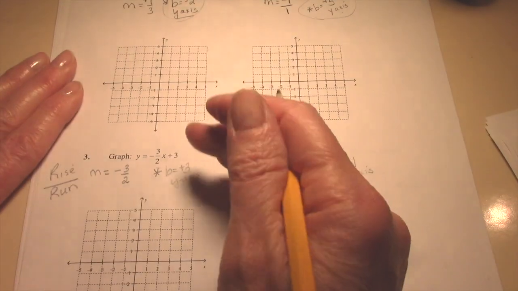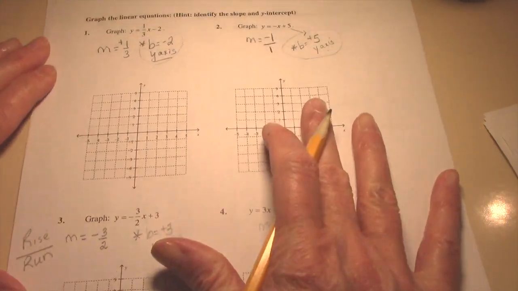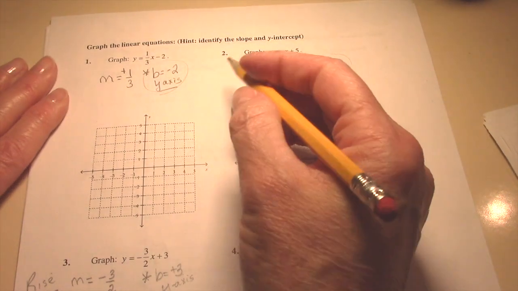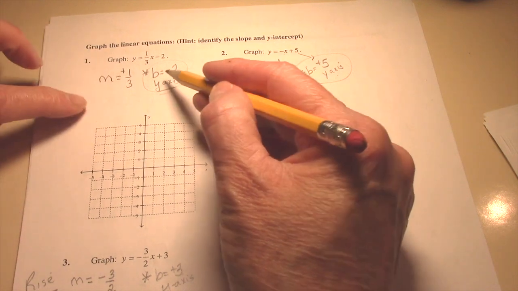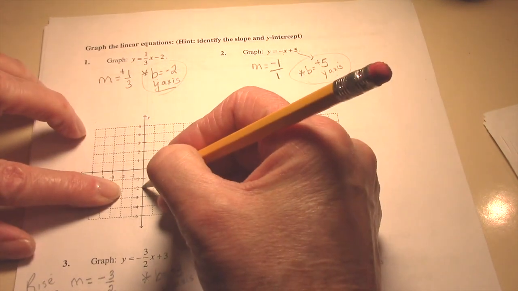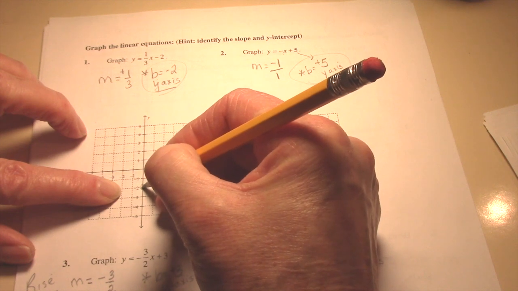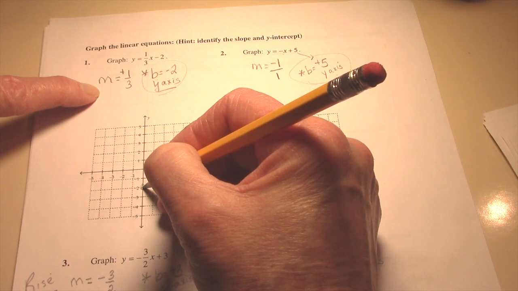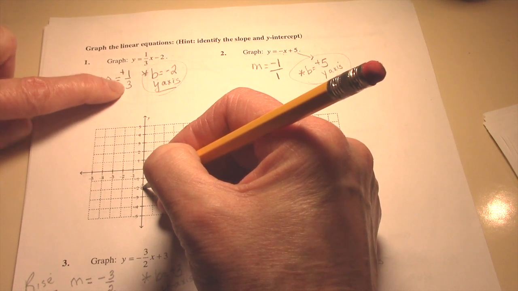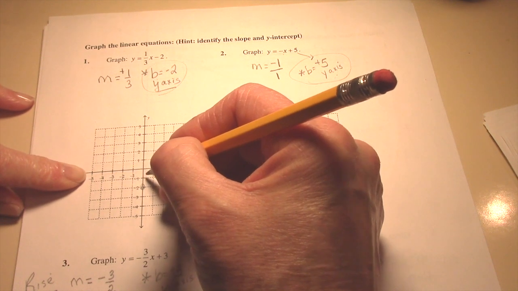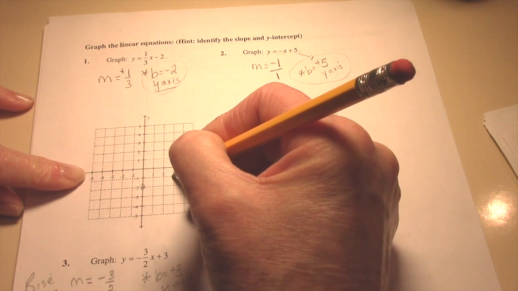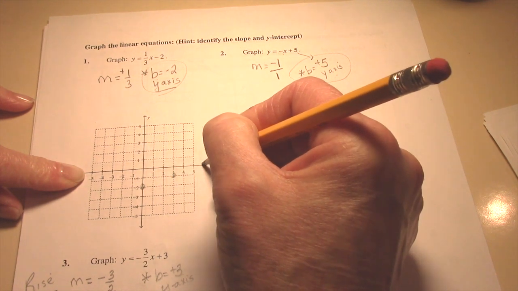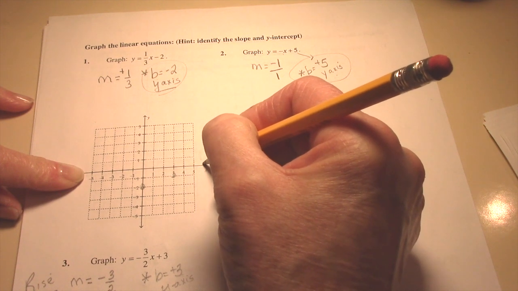Okay, I hope you did this on your own, but I will do them now just in case, and it's a good way of checking it. Since I already identified all these, I may move a little fast. The b is -2. I'm starting on the y-axis at -2. Put a dot. This is my steps. Okay? Rise over run. Rise 1, run 3. 1, 2, 3. Put a dot. Rise 1, 1, 2, 3. This is actually off the chart.